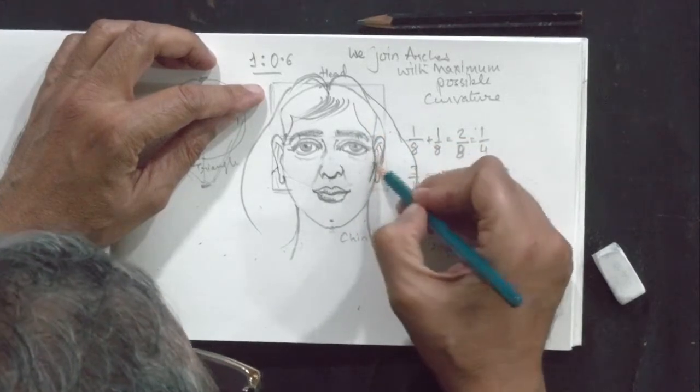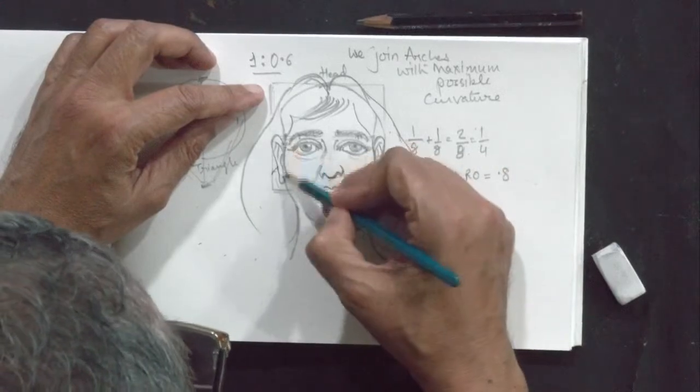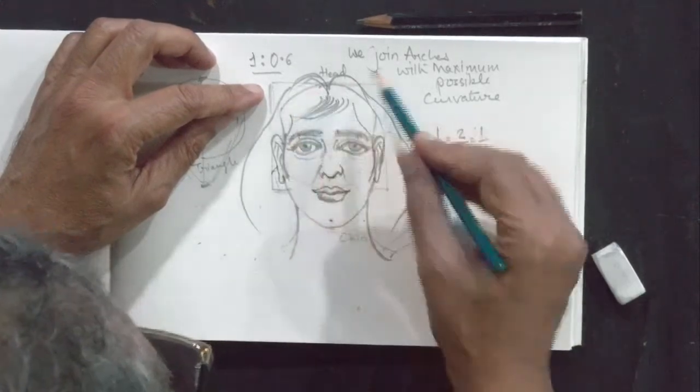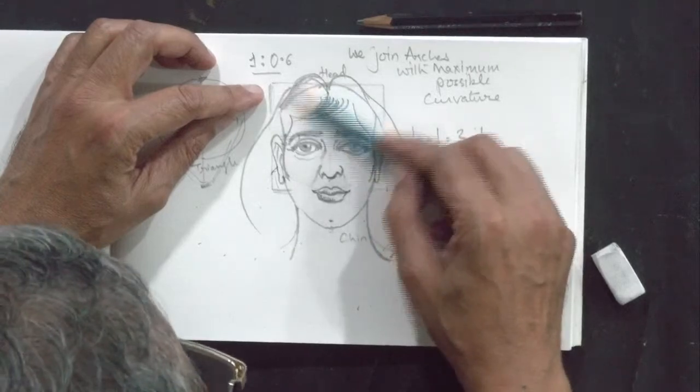Take the sideburns quite long because women never shave off the sideburns. So they become fairly long compared to the male.